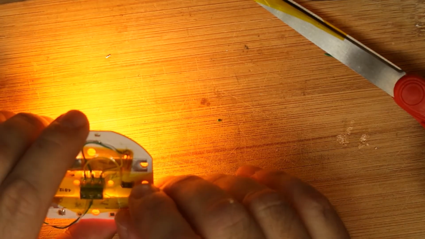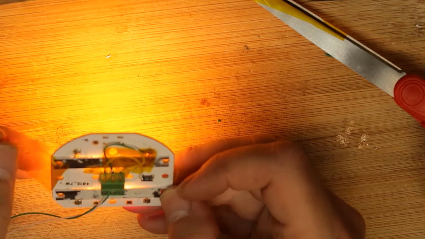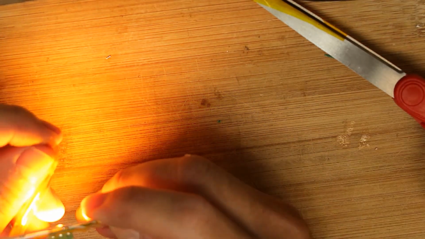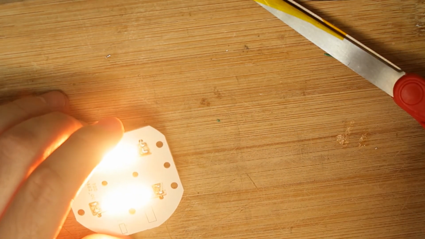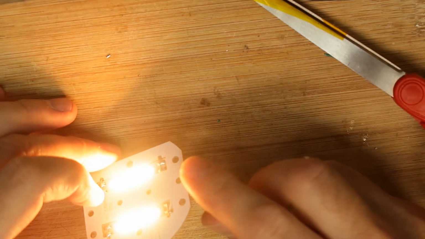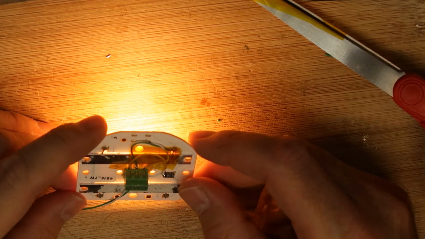Let's say for now, I think that it will catch it good enough. Okay, so you see the lights look the same. They are identical. So that's all.